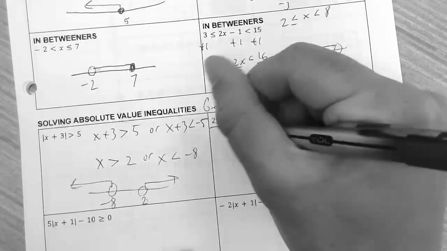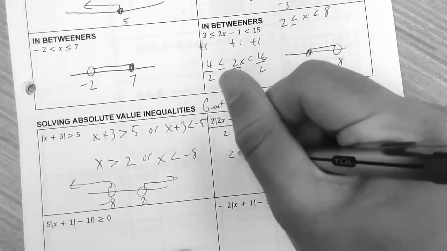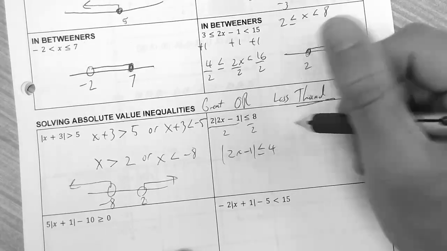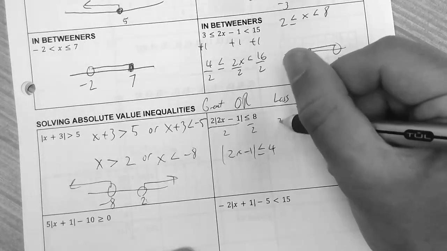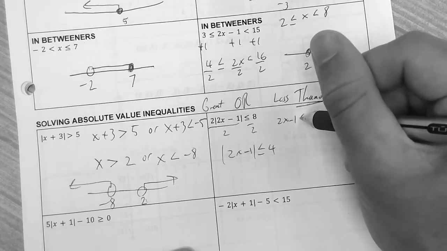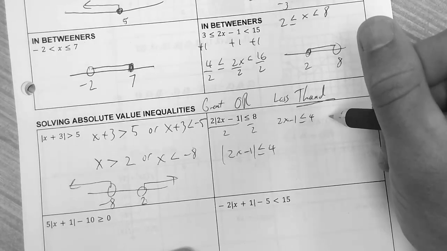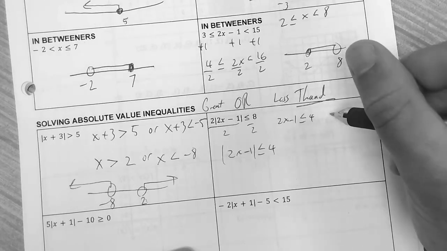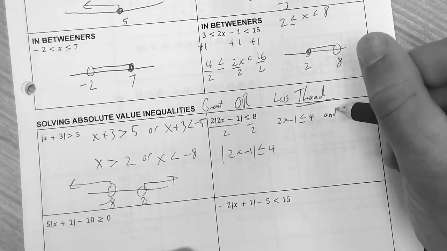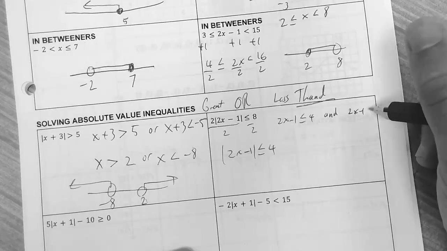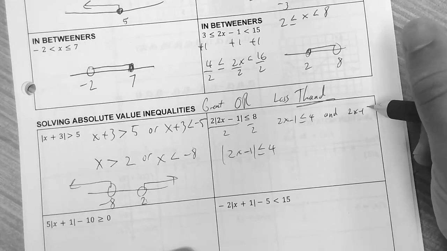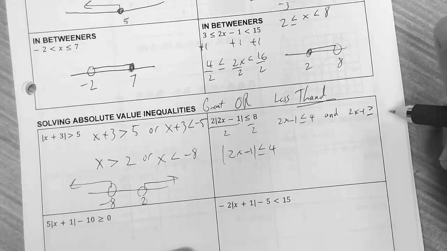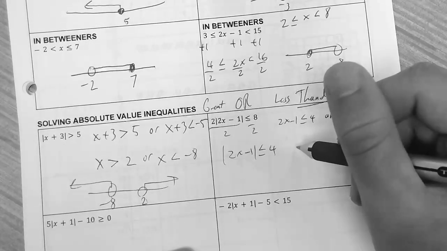Same thing here. We're just going to divide by 2 first. 2x minus 1 is less than or equal to 4, and 2x minus 1 is greater than or equal to negative 4.